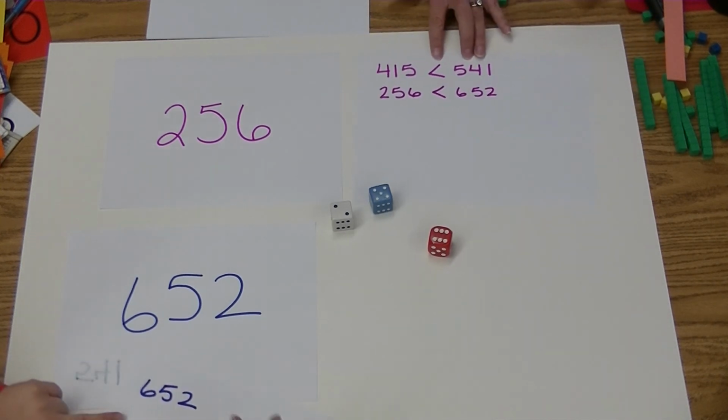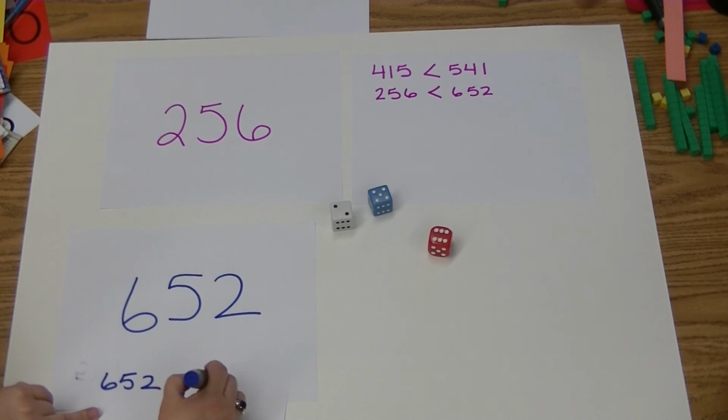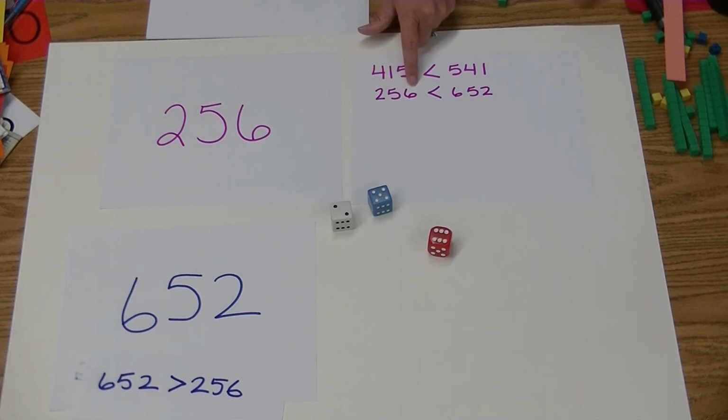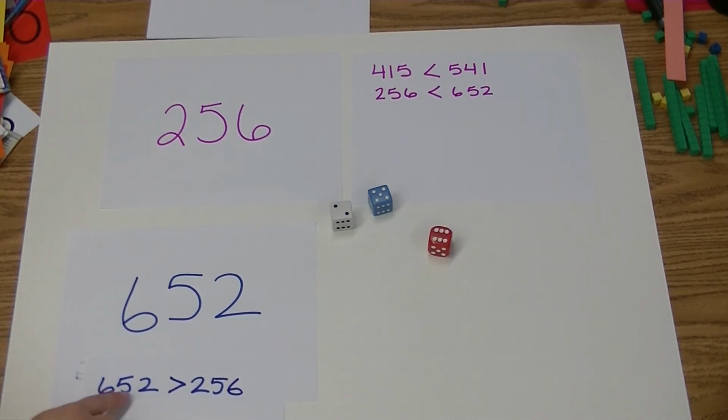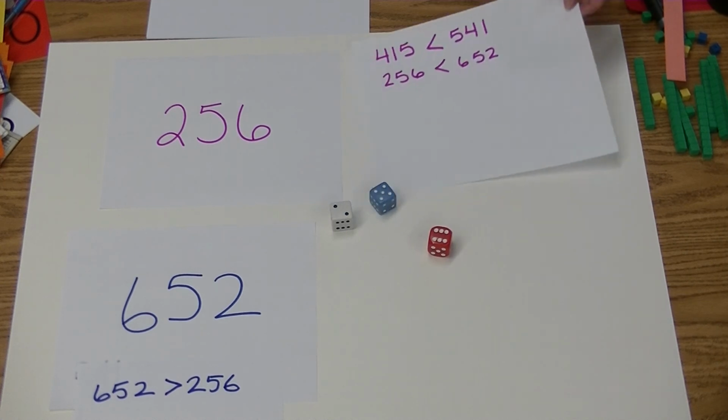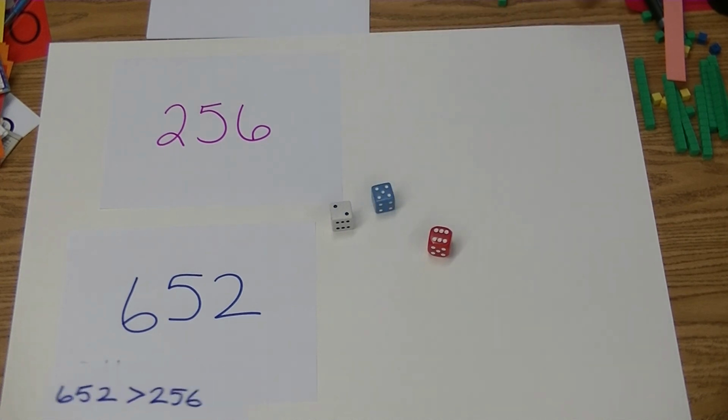Did I do mine correct? Well, let's read it and see. 256 is less than 652. 652 is greater than 256. That is awesome, y'all. I can tell that y'all are very good at comparing three-digit numbers.